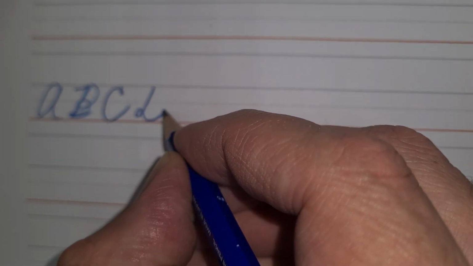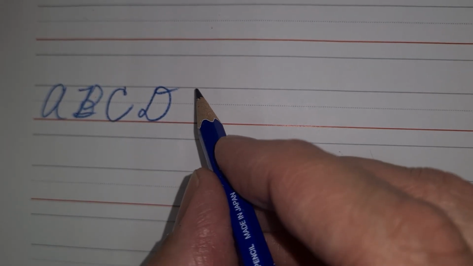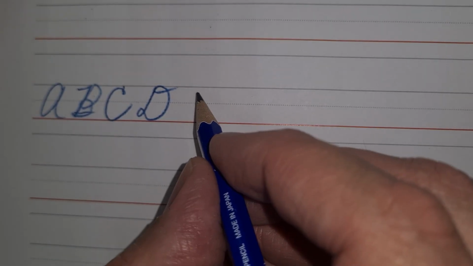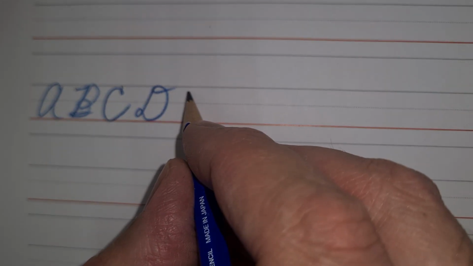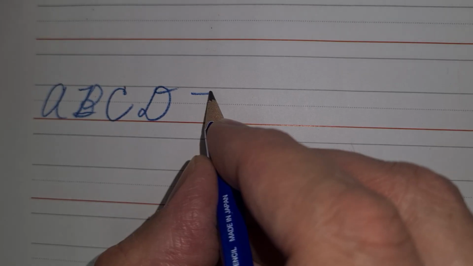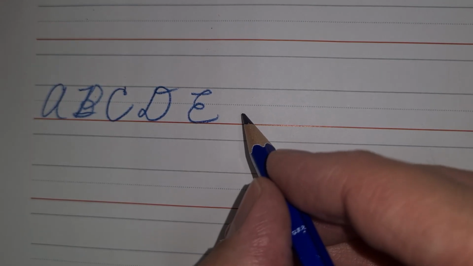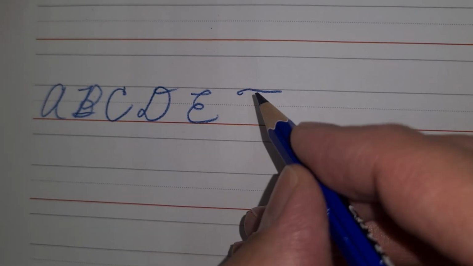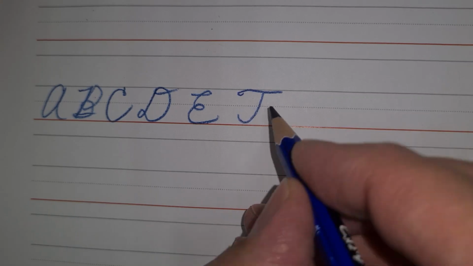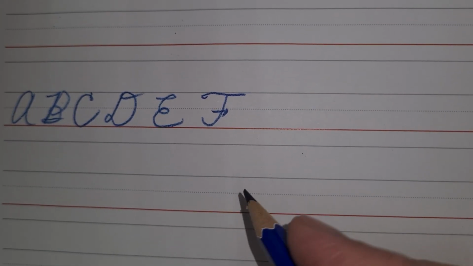B. Okay, and then you come back. C. Okay, we're going to go. D. E. F. Get a little hat like this and stick. And then we're going to go F.